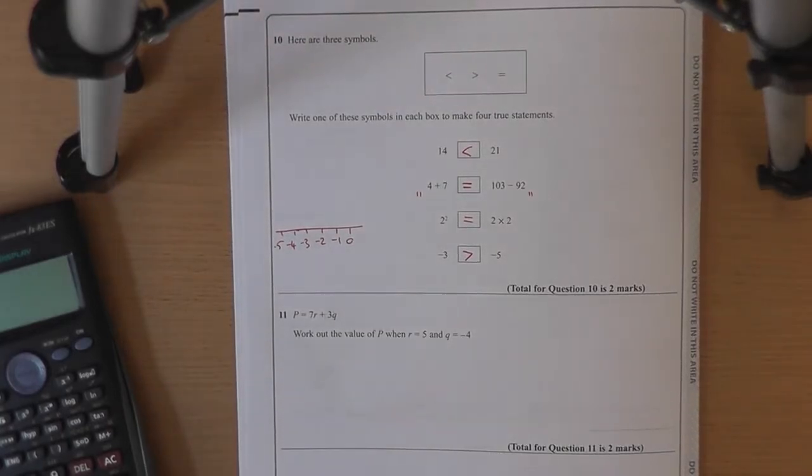Question 11. P equals 7r plus 3q. Work out the value of P when r equals 5 and q equals minus 4. Substitution question here. It doesn't mention the word substitution, but it's clear that that's what it is. We're given an equation to work out P that involves r and q, and we're given the values of r and q. Asked to do certain things with them to find this value of P.